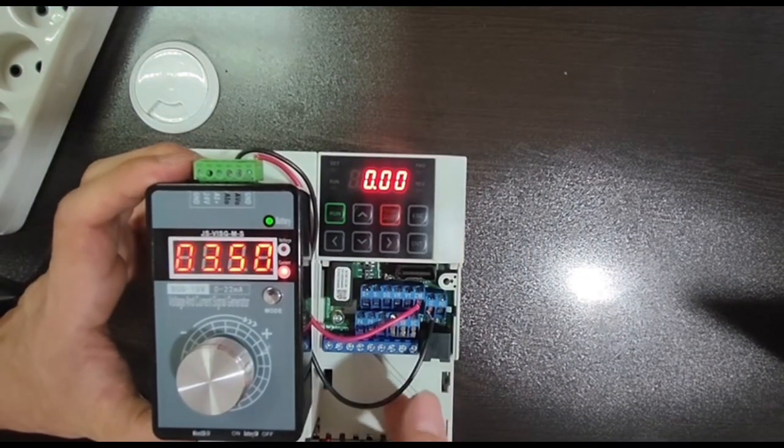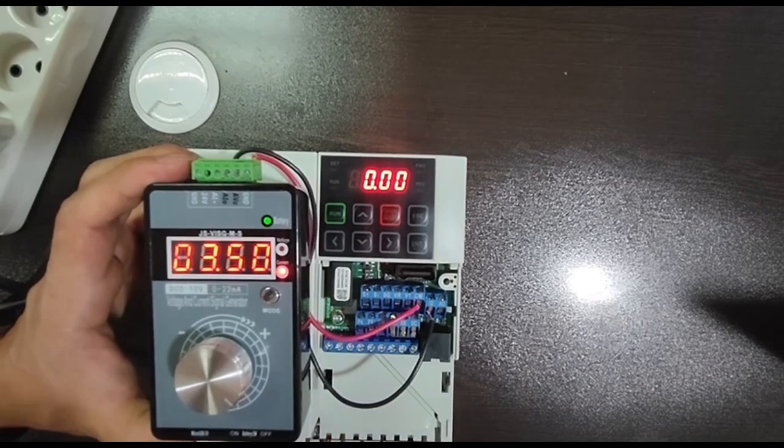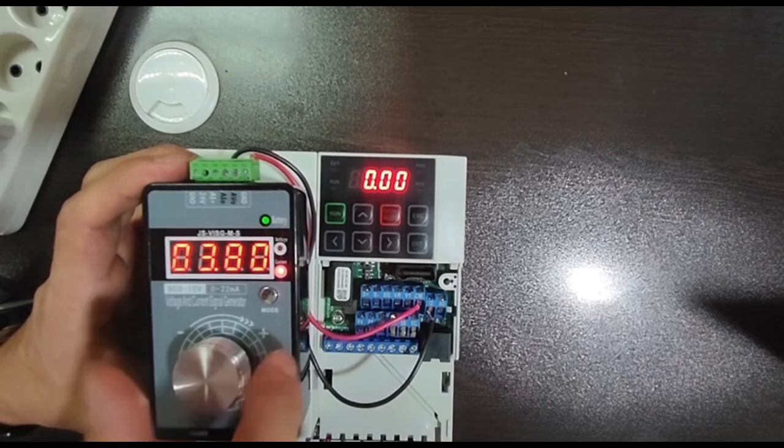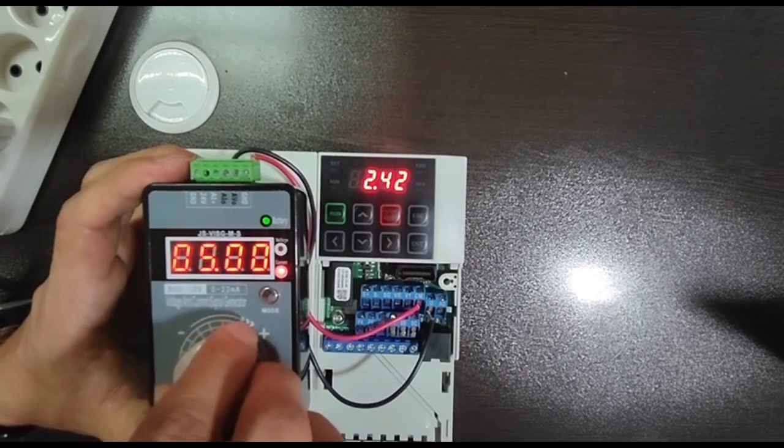Well, after I have completely finished the wiring process, now if I proceed to change the output value of this signal generator, which is specifically designed to output a current range of 4 to 20 milliamps, the corresponding frequency value displayed on the inverter keypad should also change accurately.